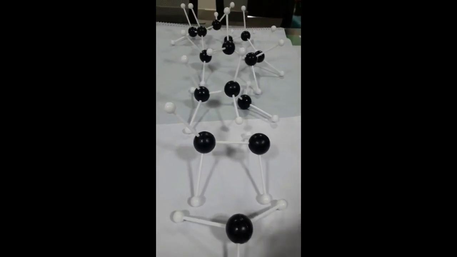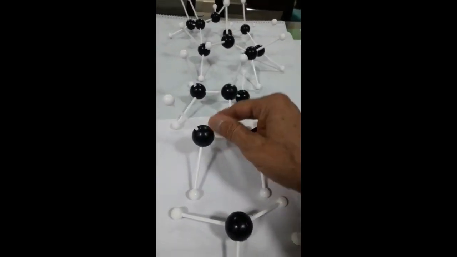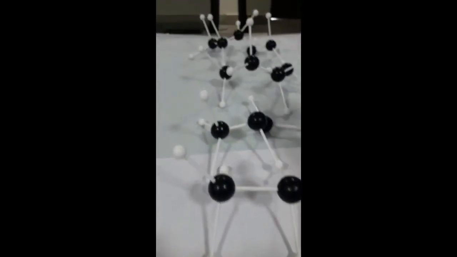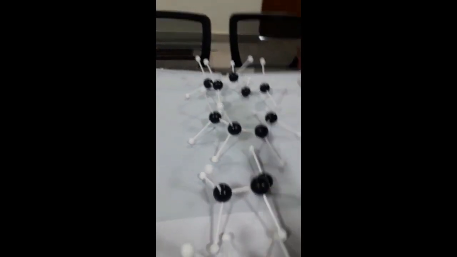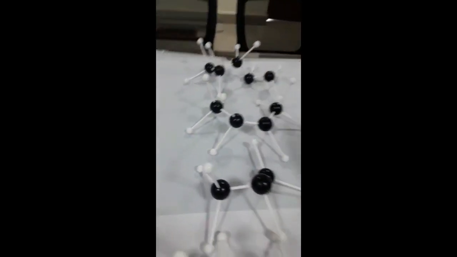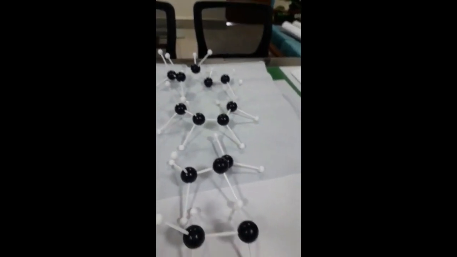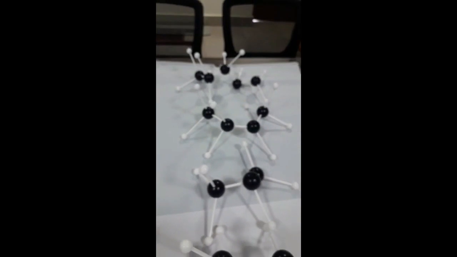Eth is for 2 carbon atoms, so ethyl. Similarly, if I remove one valency from here, then it is propyl. Similarly, one here, then it becomes butyl, and here pentyl, and so on. So last time I have shown you all these things.